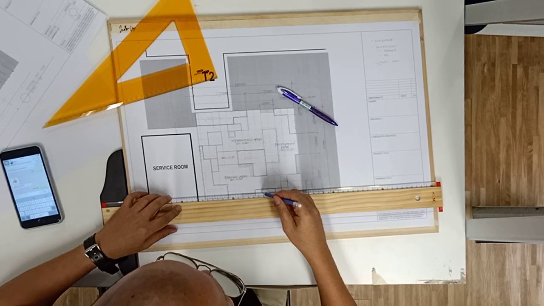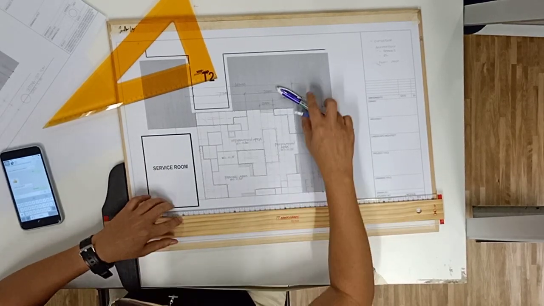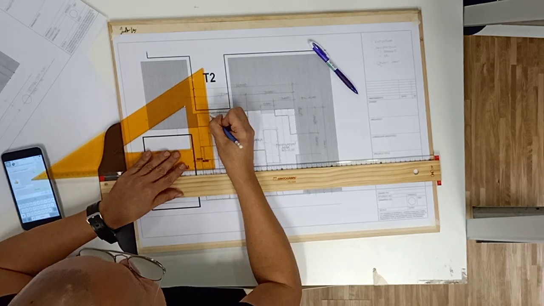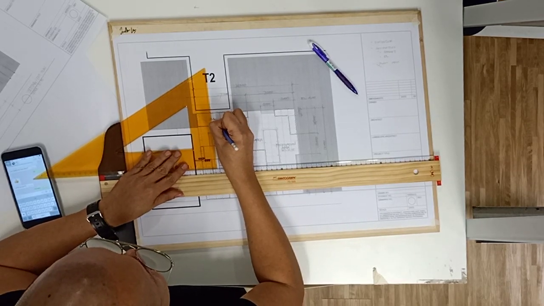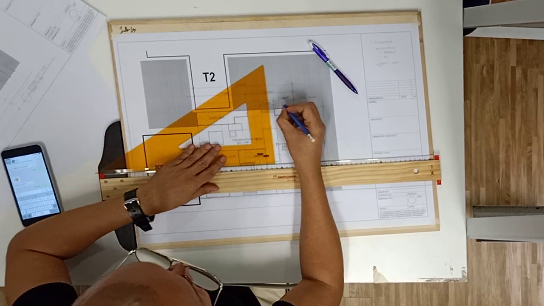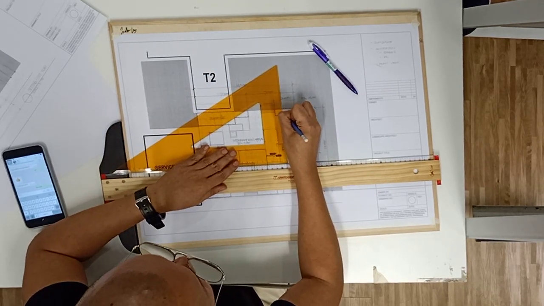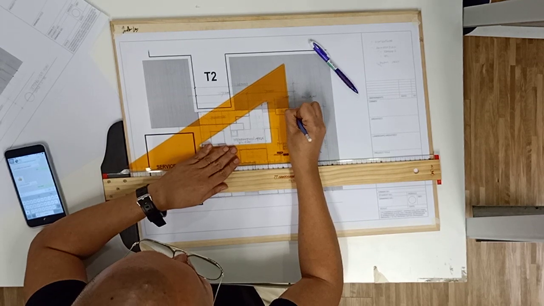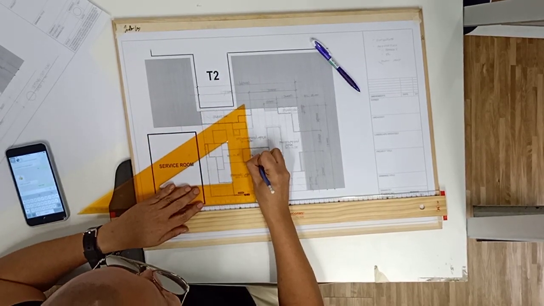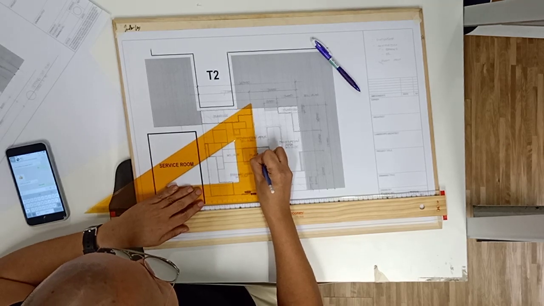And then after that, here. And then you put planting. Okay? So understand this?